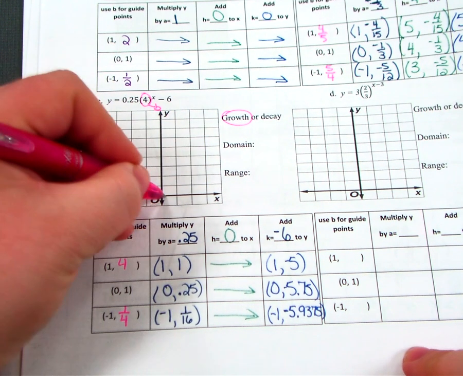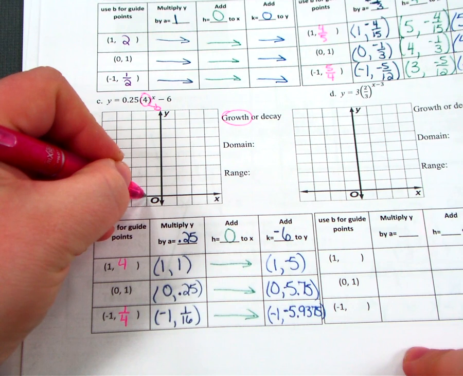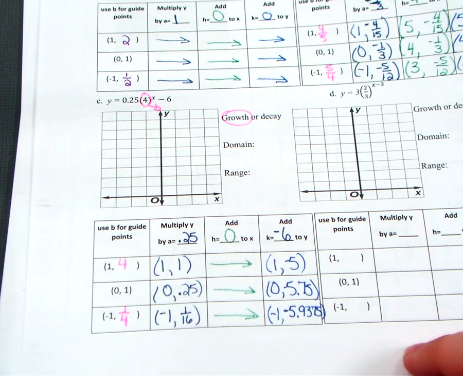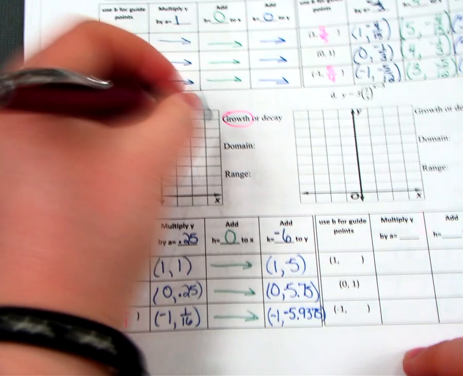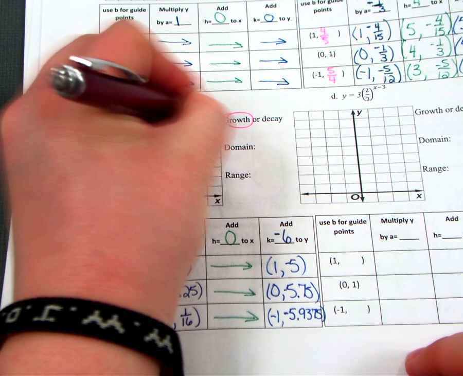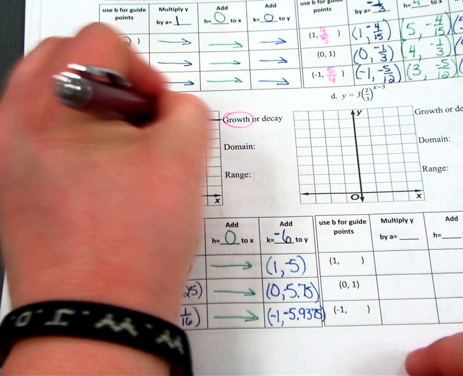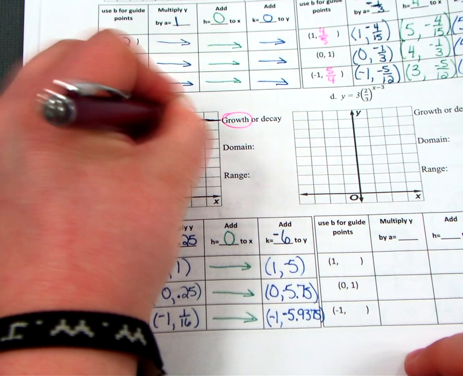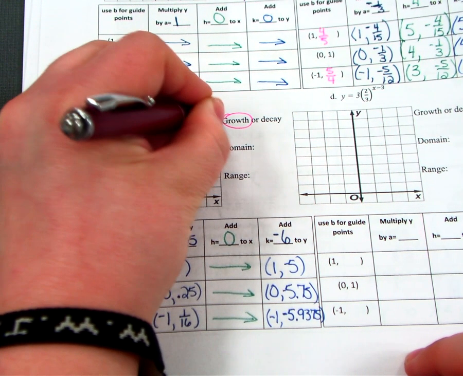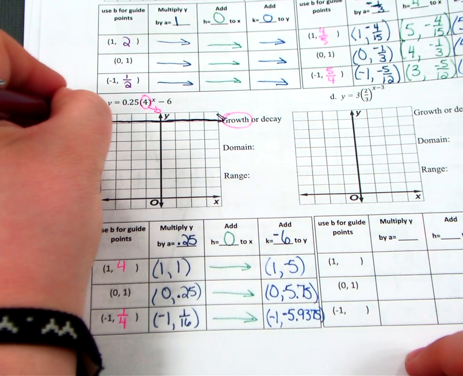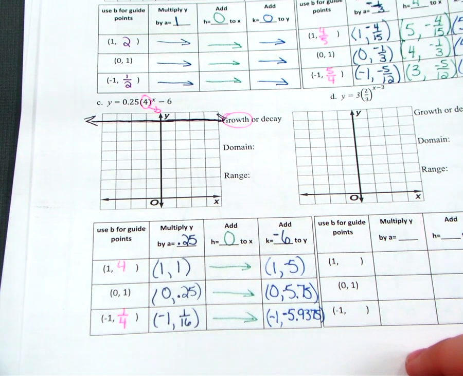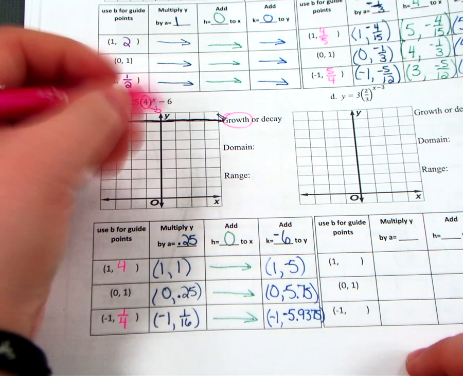So I'm going to go ahead and plot these points. So I have -1 and -5.9375. And I made a mistake on this graph. So I'm just going to draw my y-axis, or sorry, my x-axis up here. And ignore this y-axis or this x-axis down here.